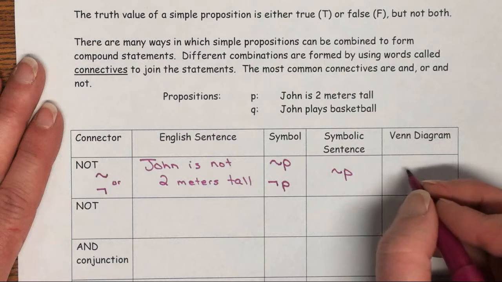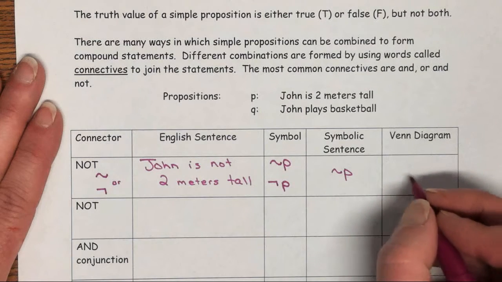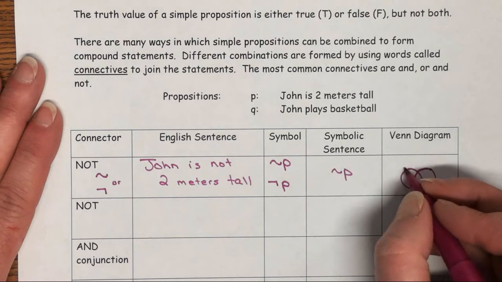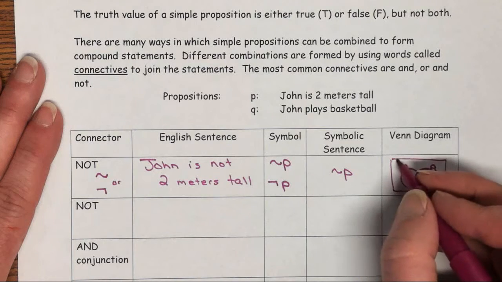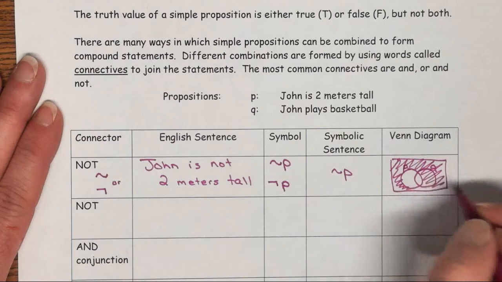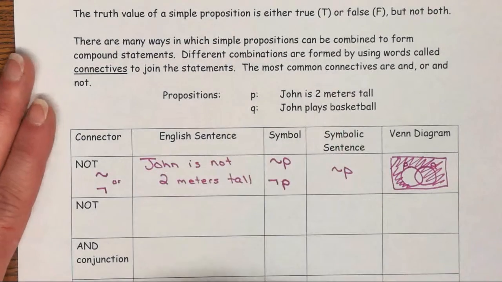So if we're thinking back to when we had Venn diagrams, if we had P and Q, not P would be everything on the outside of P. In Venn diagrams, that would be the not with the little dash.